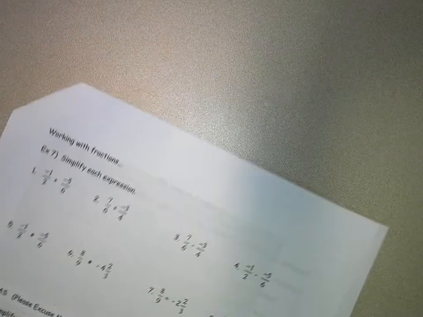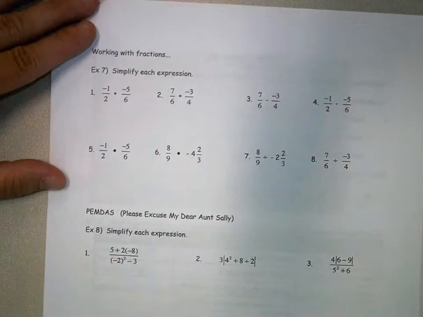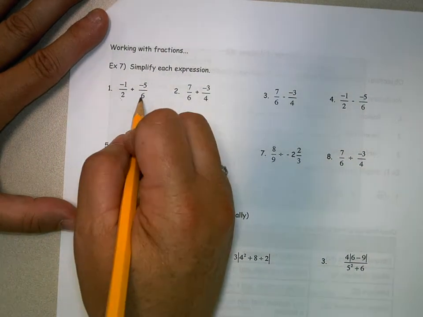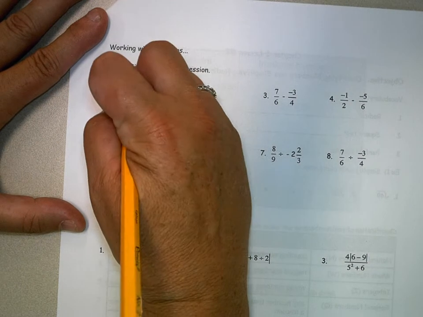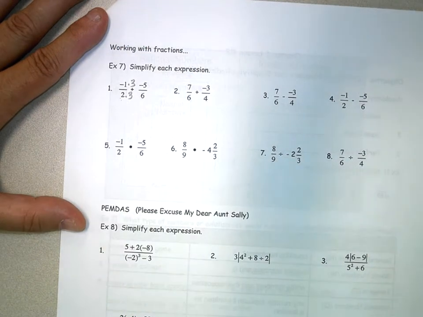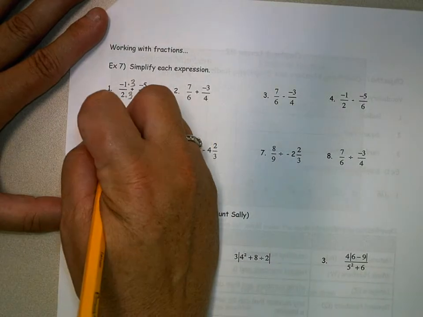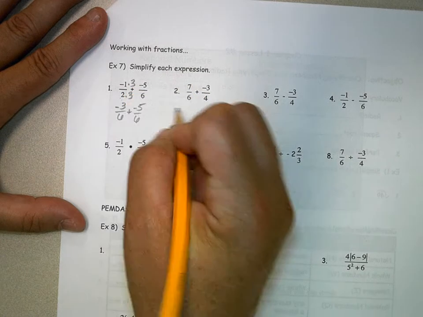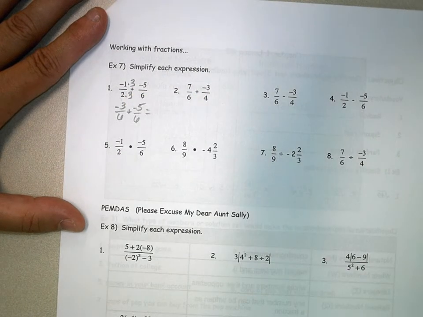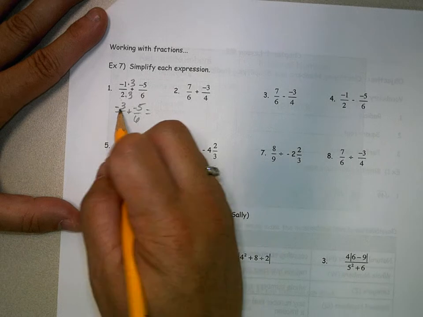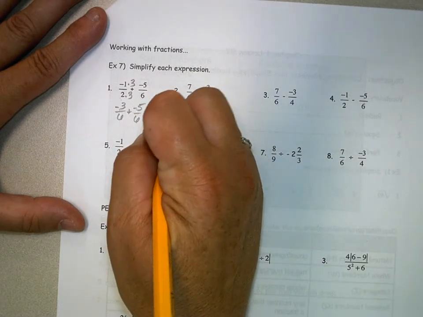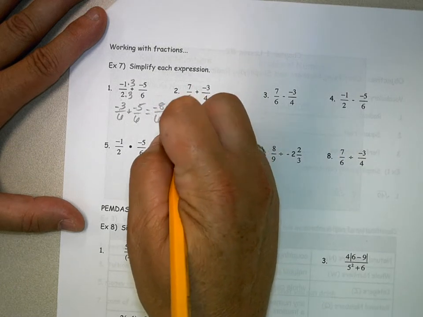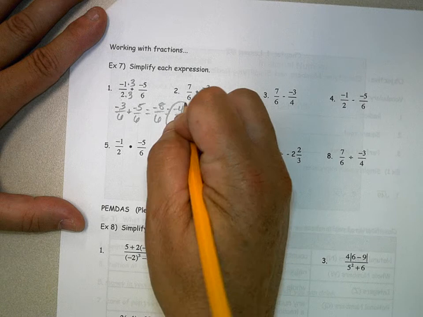At the top of the next page, we have some adding fractions. In order to add fractions, we have to get the same denominator. So I'm going to multiply both of these by 3. And then that will become negative 3/6 plus negative 5/6. I got the same denominator. Negative 3 plus negative 5 is negative 8/6. And when you divide both sides by 2, you get negative 4/3.